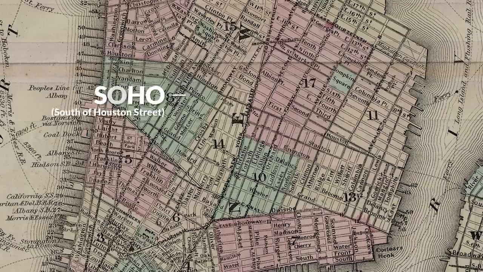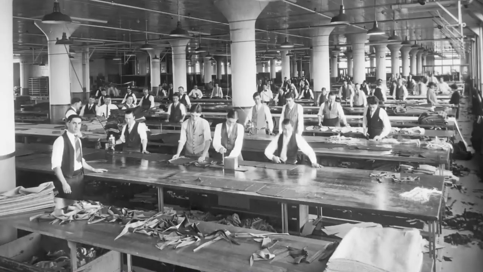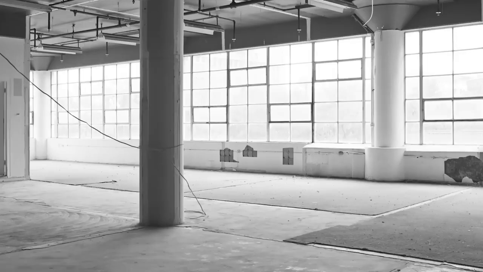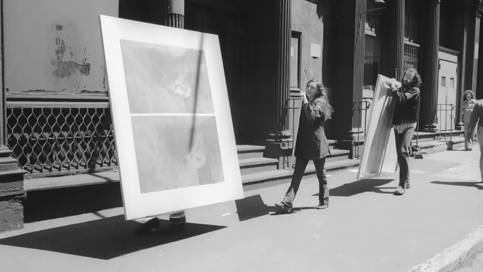So loft apartments really started in Soho, which means south of Houston Street in Manhattan. So essentially, loft apartments are just wide open spaces with really big windows. Originally, all these loft apartments were actually manufacturing spaces. As manufacturing moved out of Manhattan, these spaces were empty, and landlords didn't know what to do with them. And artists started moving in because they were like, hey, these spaces are great for making art. They're big, they're filled with light.